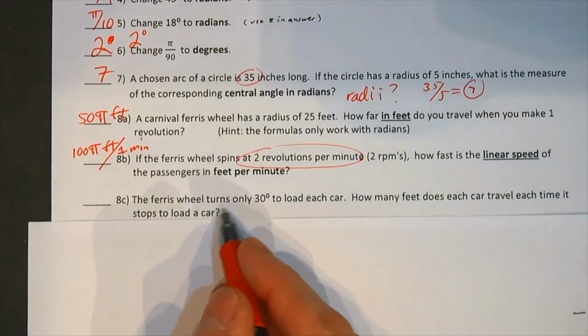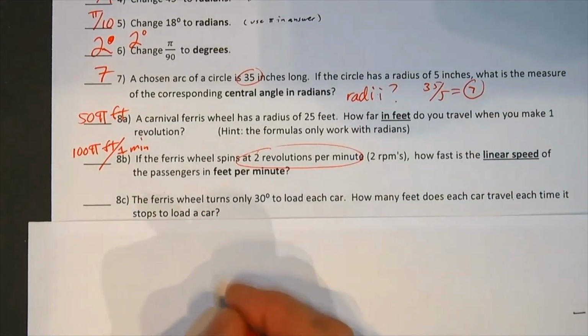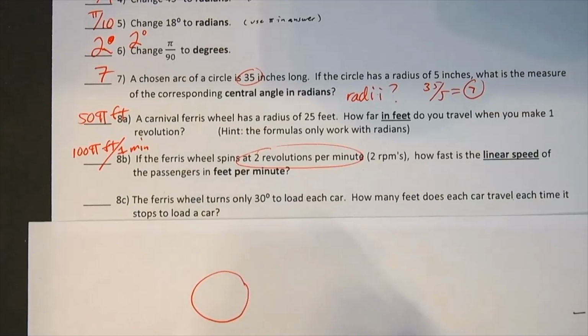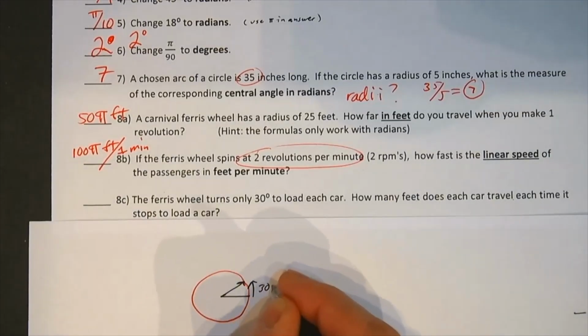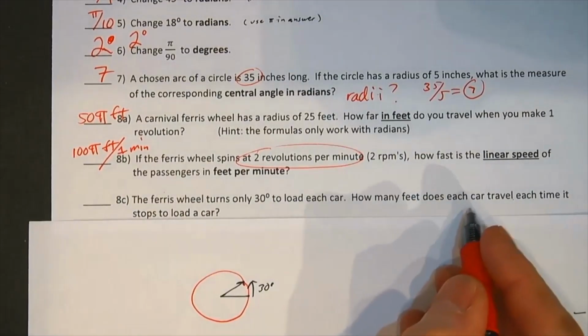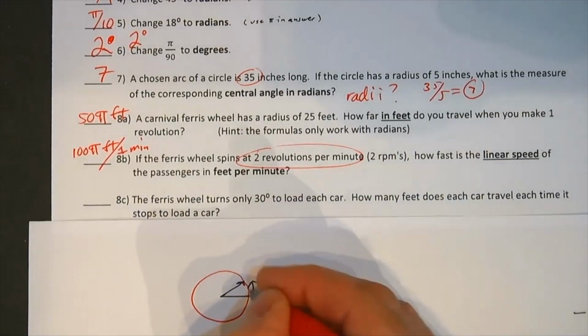And last one. The Ferris wheel turns only 30 degrees to load each car. So here's the Ferris wheel, but it only goes a little bit. It only goes 30 degrees. How many feet does each car travel? How many feet is that?